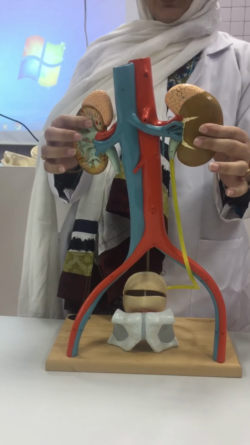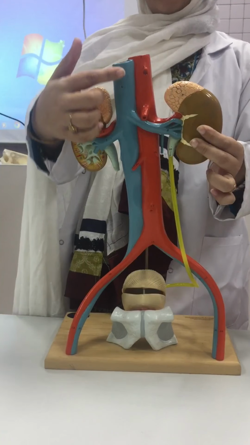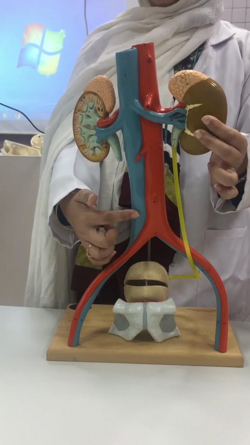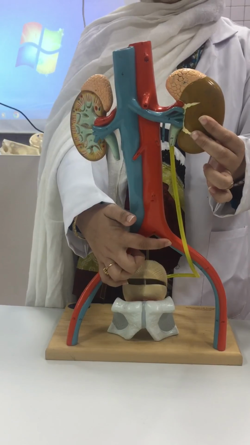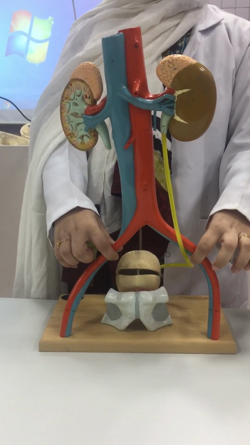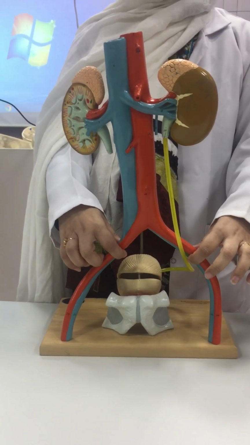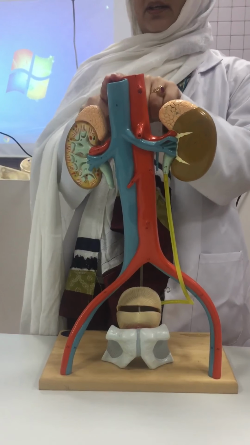Then, as I mentioned in the lecture also, you have the inferior vena cava and the abdominal aorta. We know that the veins from the lower limb, the iliac veins, come and join to form the inferior vena cava.